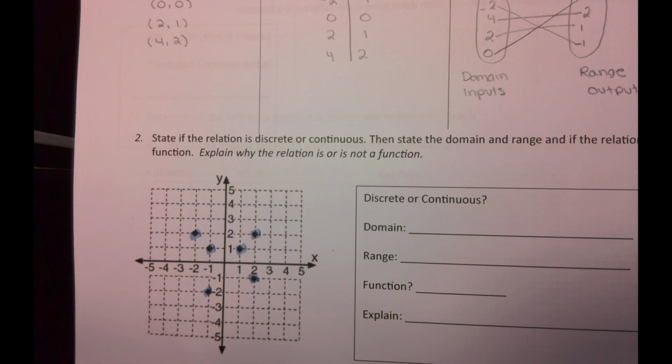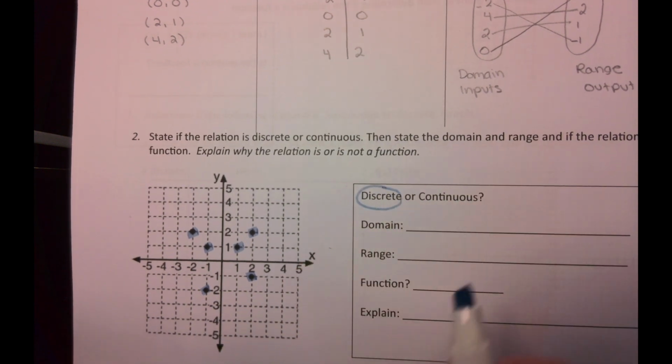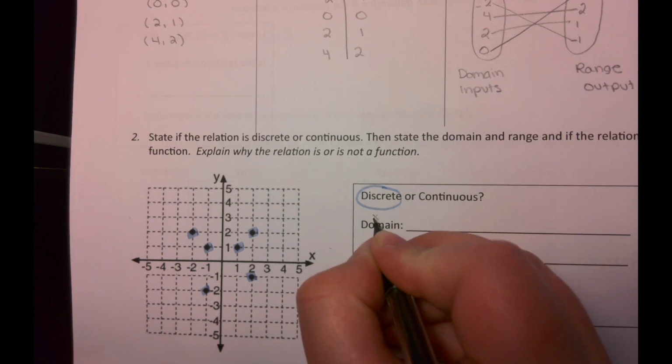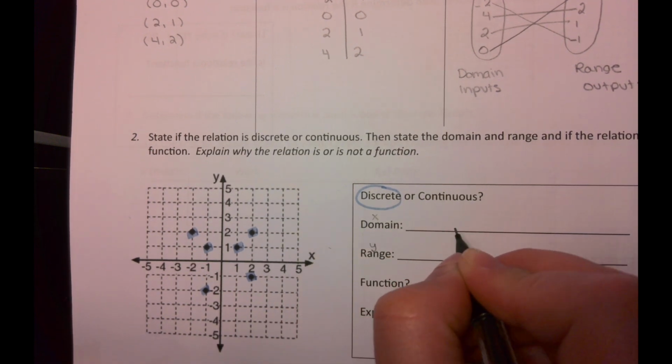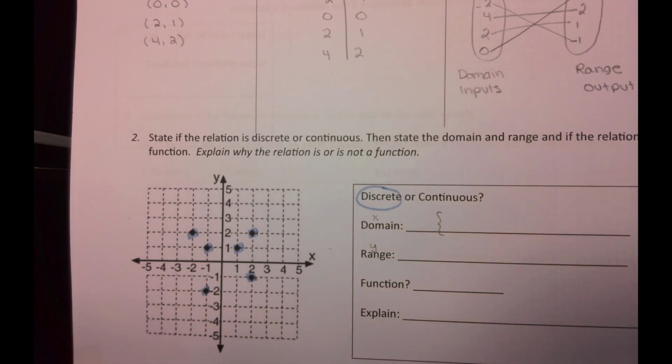And I want you to know that they are all disconnected. When a relation or when a graph is disconnected, that means that it is discrete. Connected means continuous. Now for our domain, we're going to list out all possible X values. So domain is our X values, range is our Y. Because it is discrete, we're going to draw squiggly brackets.